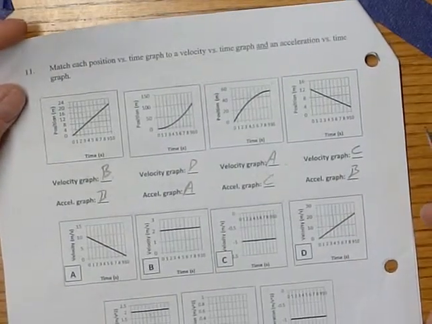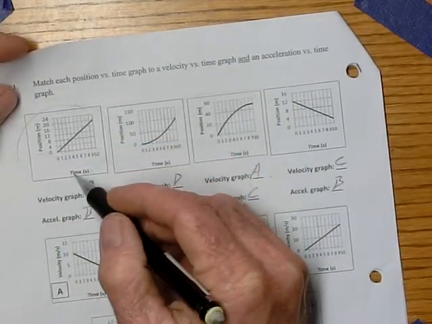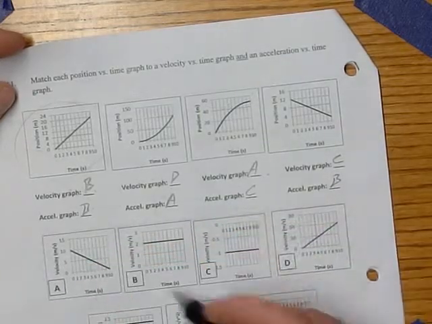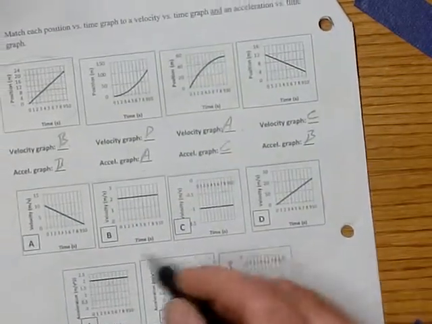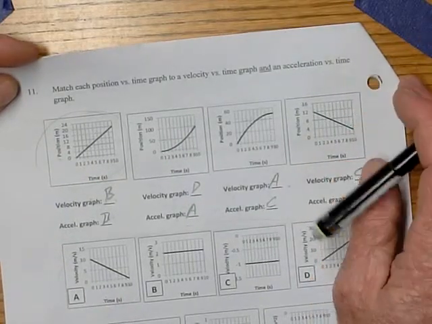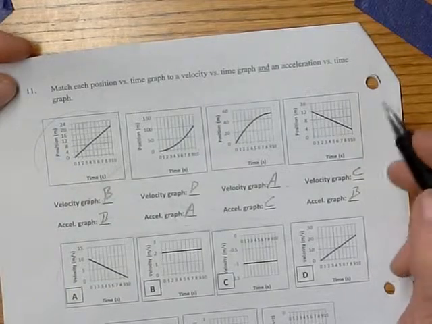All right, these are tricky for a lot of people. You have to associate this graph of position versus time with one of these 4 graphs of velocity and one of these graphs of acceleration. I'm going to show you the easy way. I kind of talked about the hard way in the previous question, but this is the easy way now.